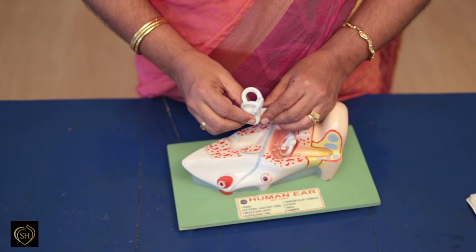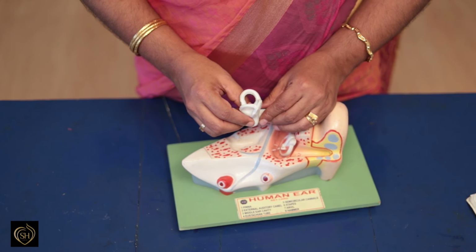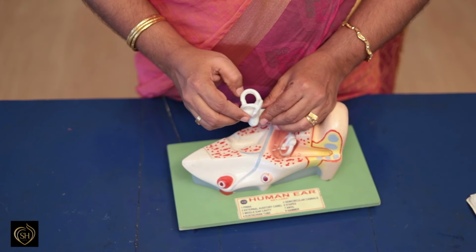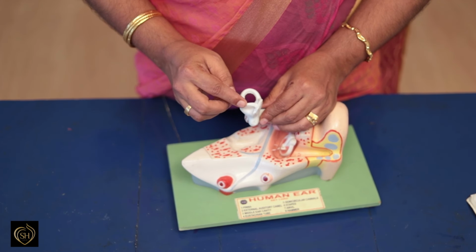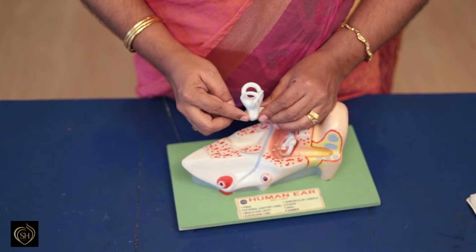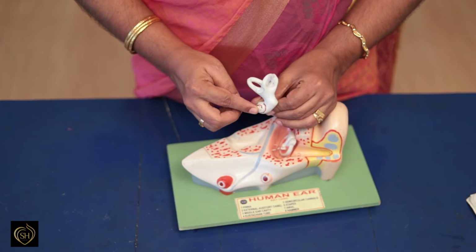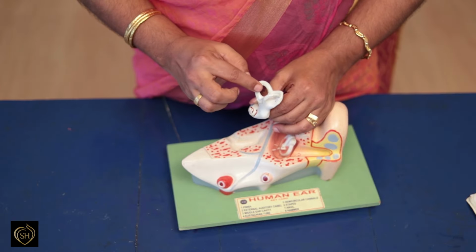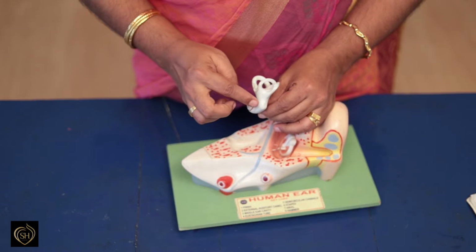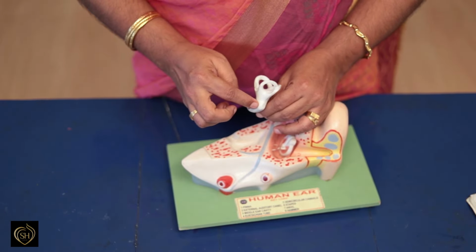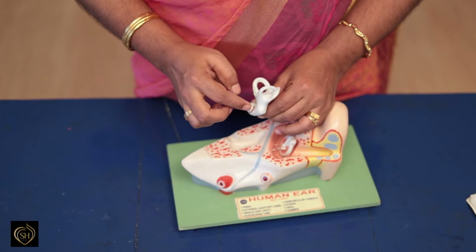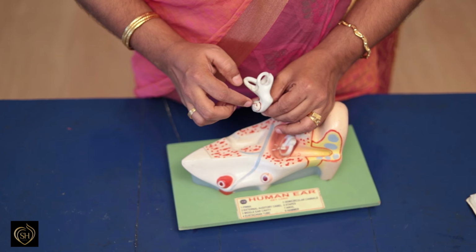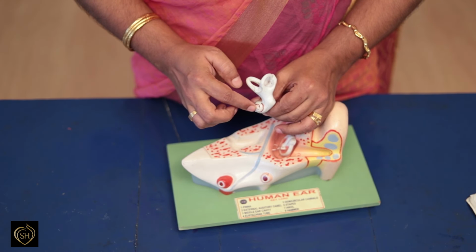This is the internal ear. It consists of the semicircular canals, vestibule and cochlea. The semicircular canals and vestibule are mainly associated with the balancing of our body. The cochlea is mainly associated with hearing.